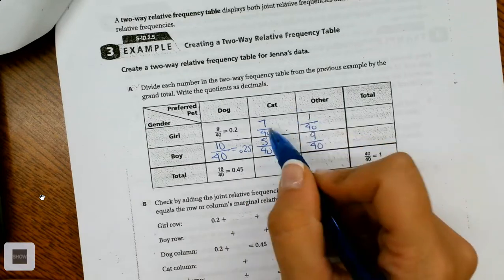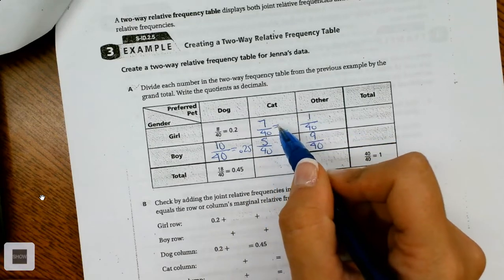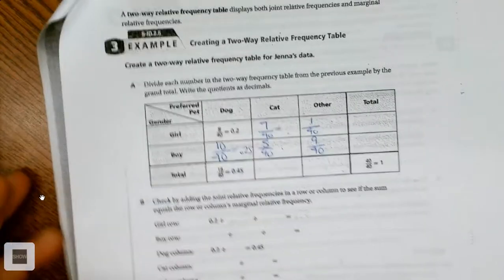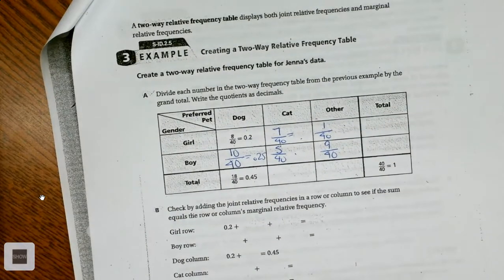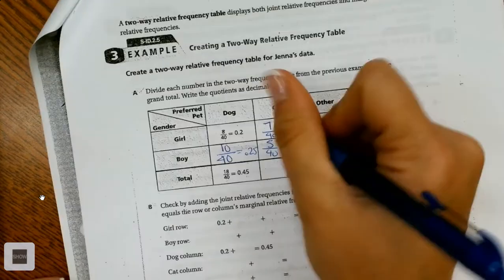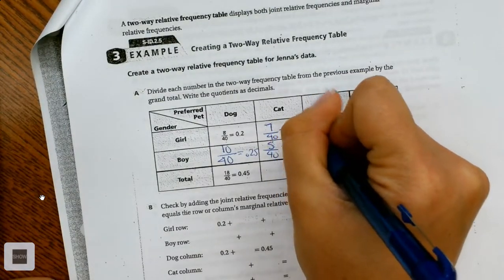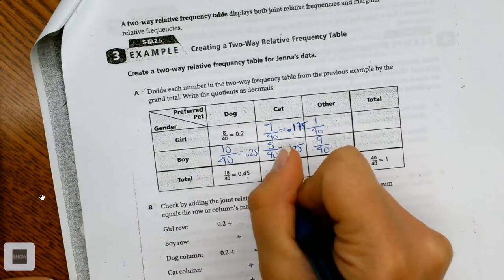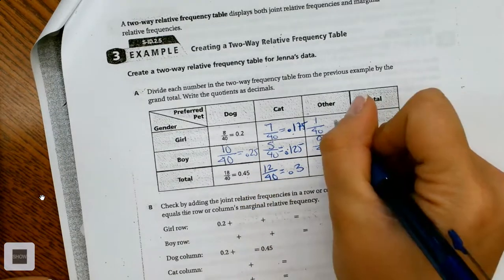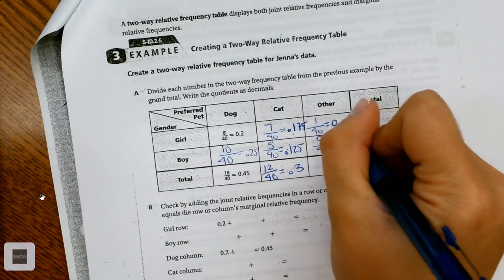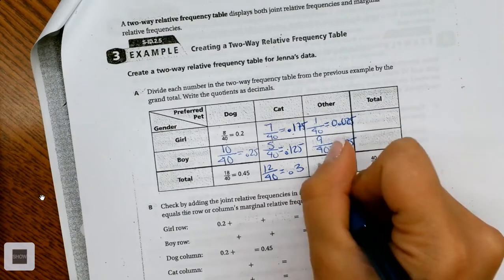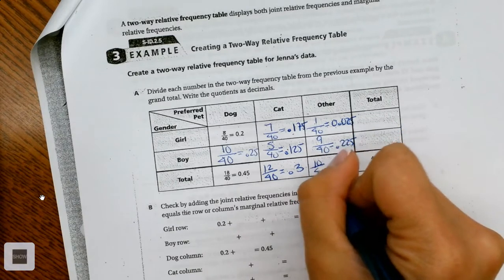All right, so 7 over 40 is what? What are you going to get for 7 over 40? Point what? 0.175. 5 out of 40, 0.125. And then that's going to add up to 12 out of 40, which is 0.3. 1 out of 40 is 0.025. 9 out of 40 is 0.225. And these are going to add up to 10 out of 40, which is 0.25.